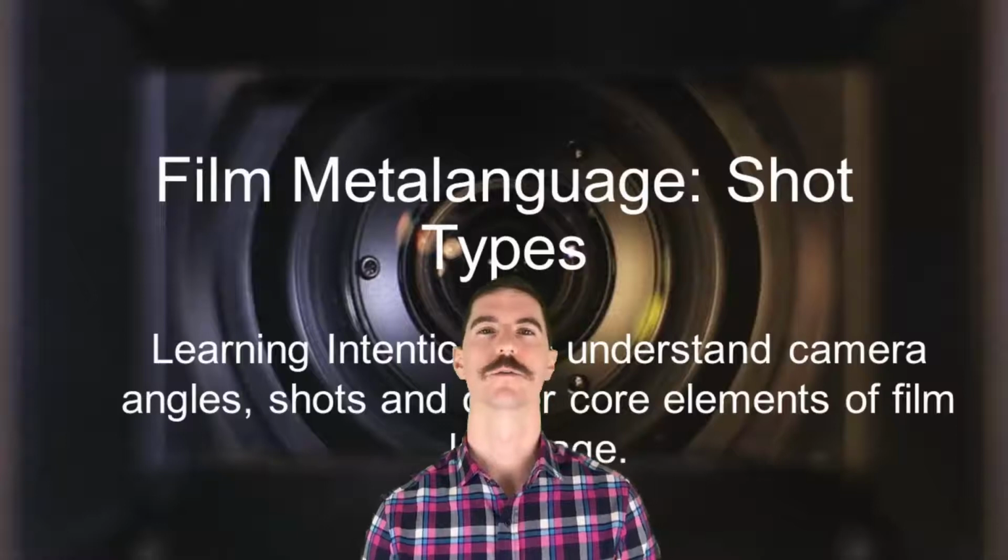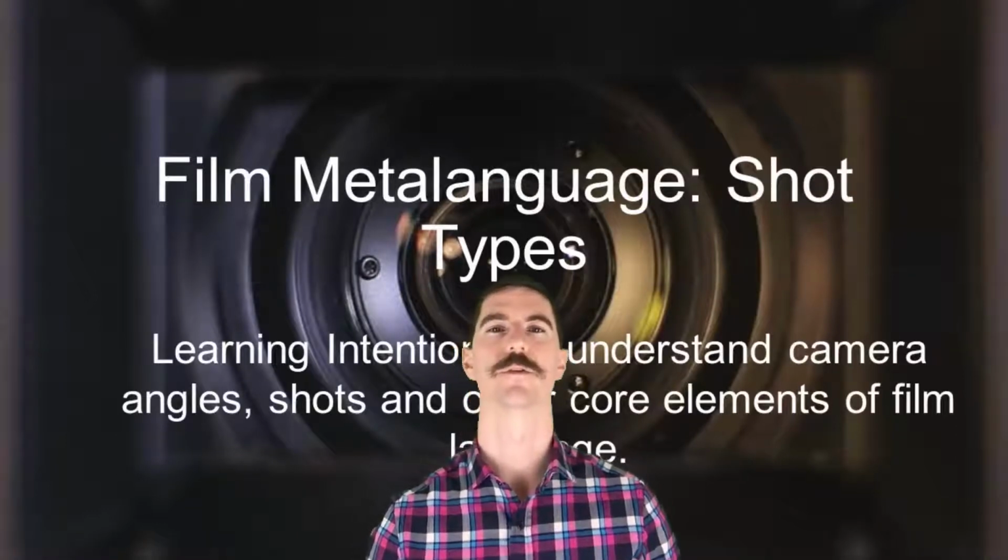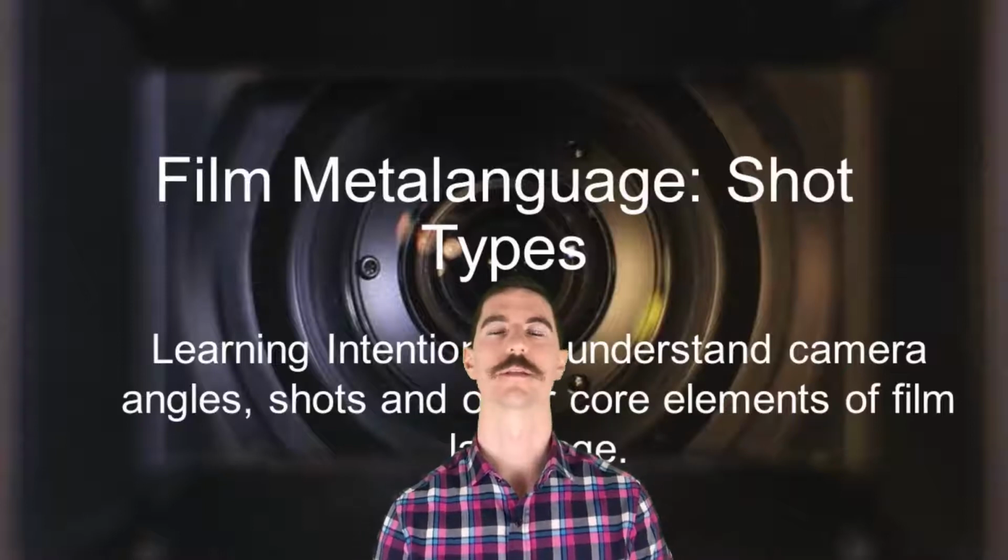This is my guide to film metalanguage and specifically shot types. The learning intention for this is for you to be able to use these phrases in your own sentences to make coherent references to a film as text in an essay.